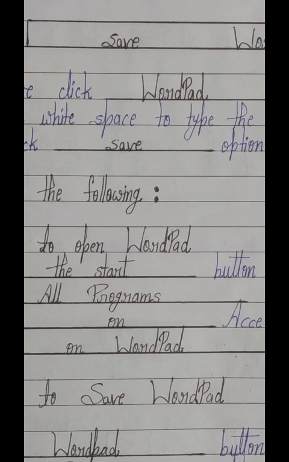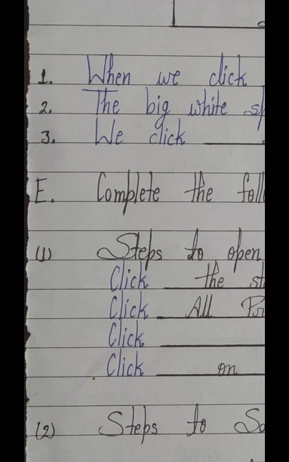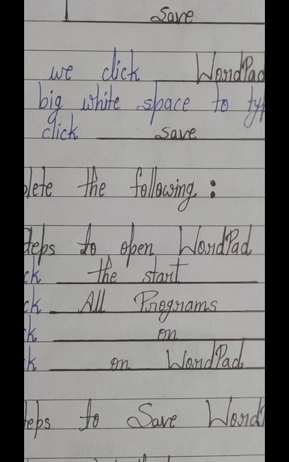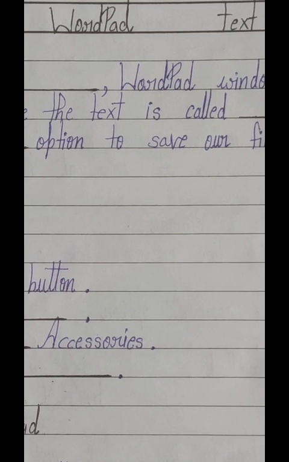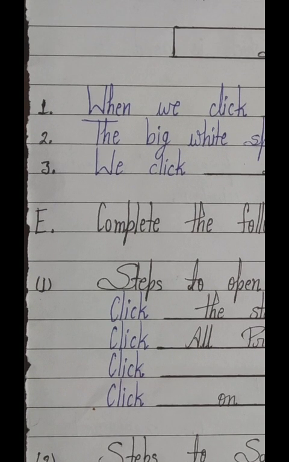Students, our second sentence is: the big white space to type the text is called blank area, full stop. We know that the big white space to type the text is called text area. So students, the third given word, text, is the correct word. Take out this word text from the given help box and write down this word text in the given blank, and then your second correct sentence becomes: the big white space to type the text is called text area. Clear?